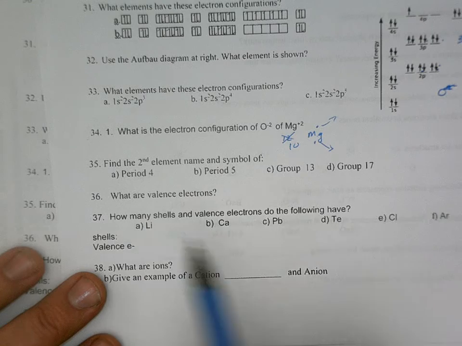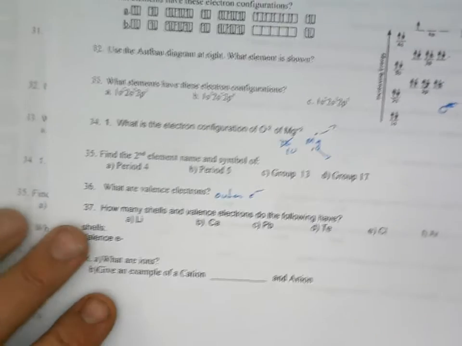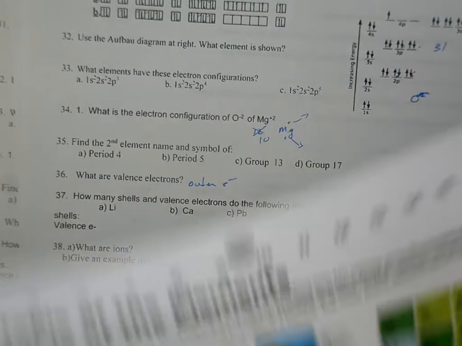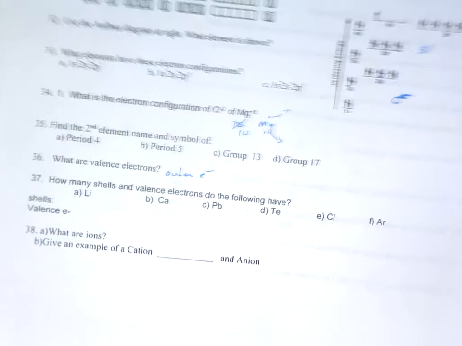What are valence electrons? They're the outer electrons. If you come to science labs, I give you a really nice periodic table, and it shows you all the electrons, including the valence electrons. But you only get that when you come to science labs.